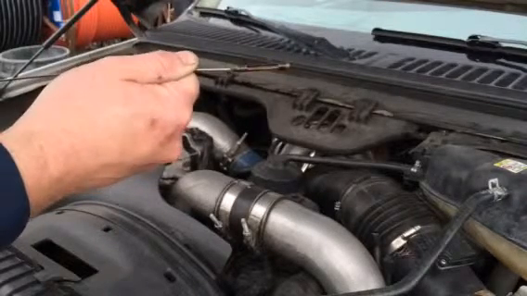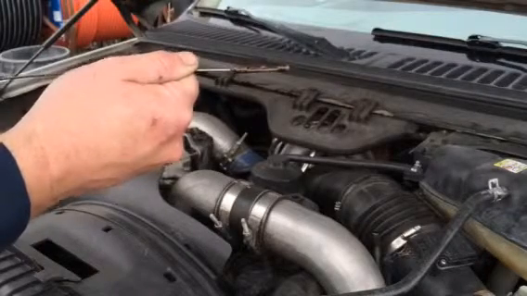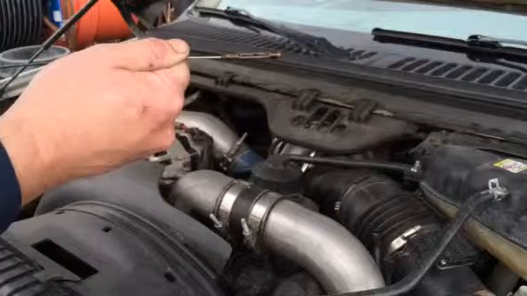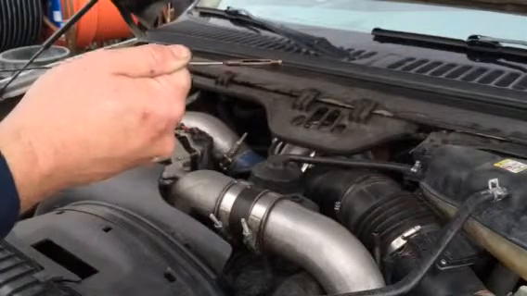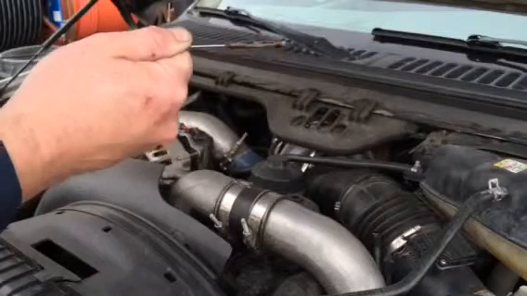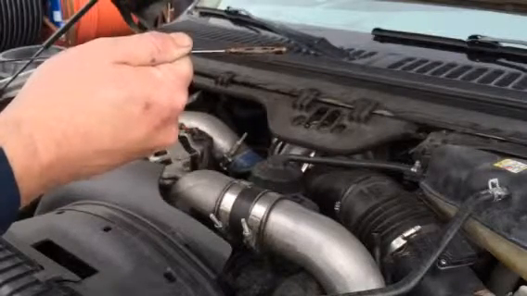Okay, if it's also reading past the maximum level, that means the truck's either A, been overfilled with oil, or it's gotten to a point where it needs to be serviced and diesel fuel is leaking past the internal components of the engine and filling up the oil pan. If that's the case, please notify your local mechanic and he will schedule the truck in to get it serviced and get that fixed for you.